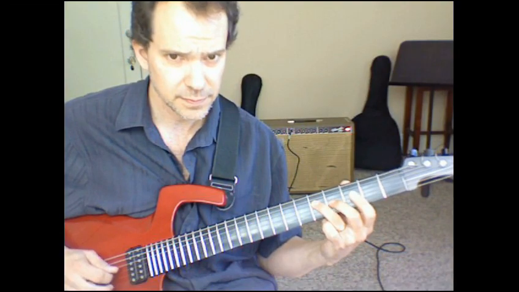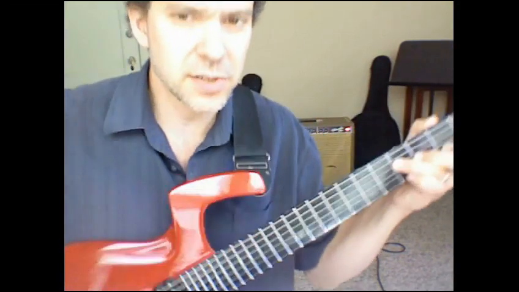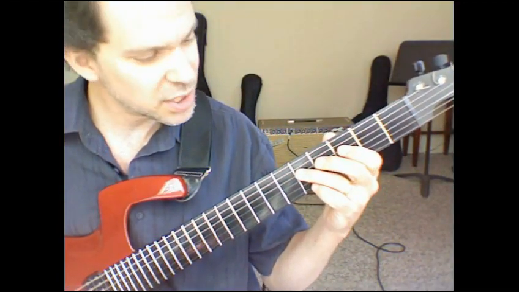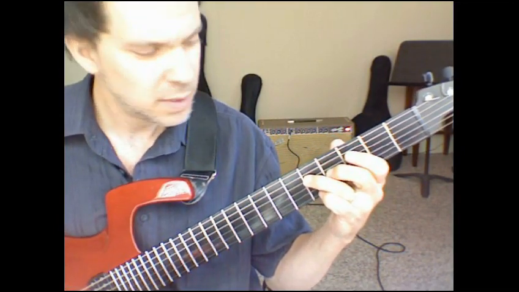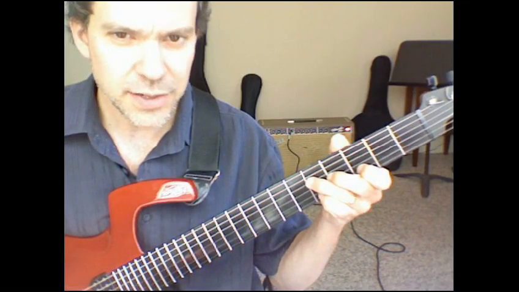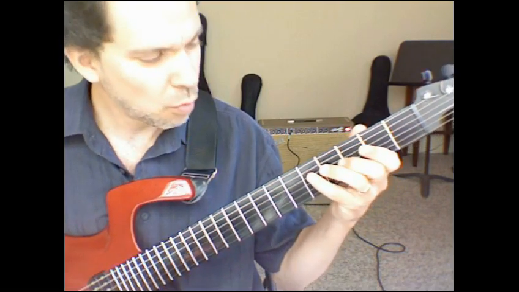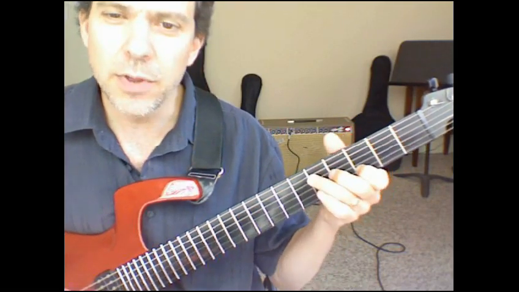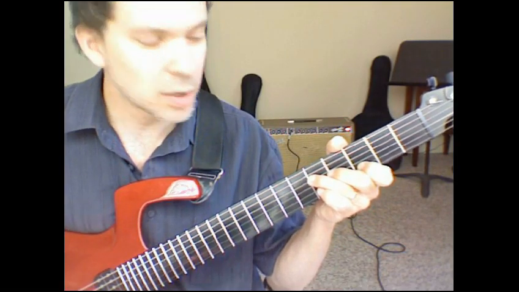I know there's a little glare on the guitar neck, so let me move in a little bit. So I'm playing a G chord. It's just string 4, fret 5, string 3, fret 4, and string 2, fret 3. So if I play the scale 1, 2, 3, 4, 5, just like with intervals, those three notes create the chord.